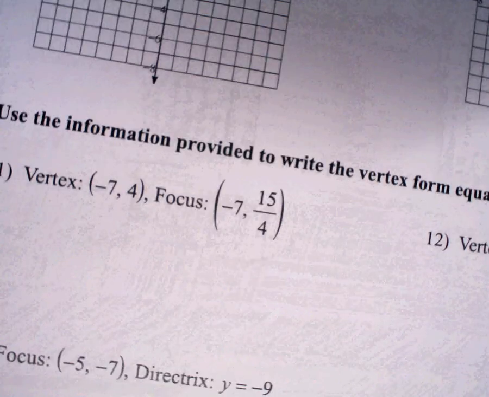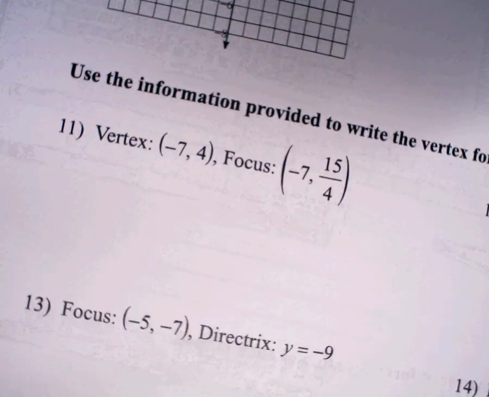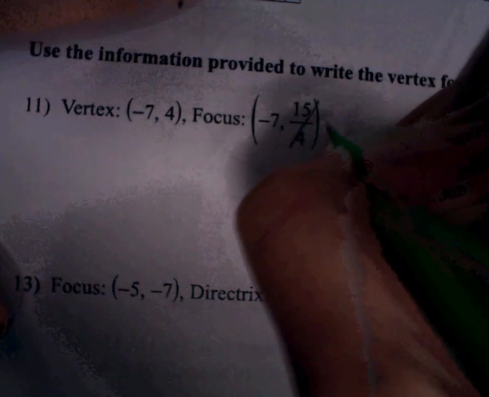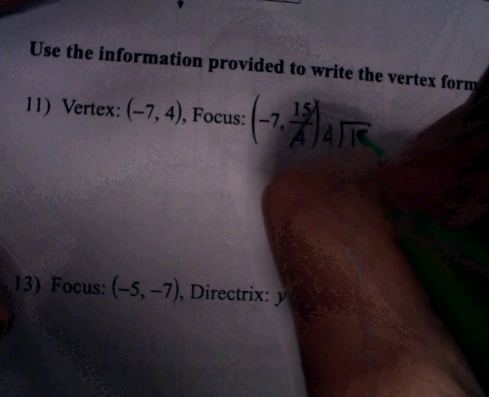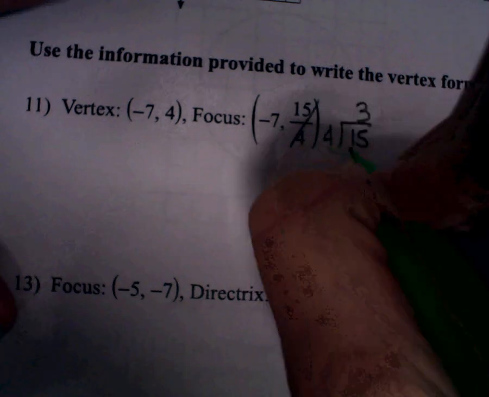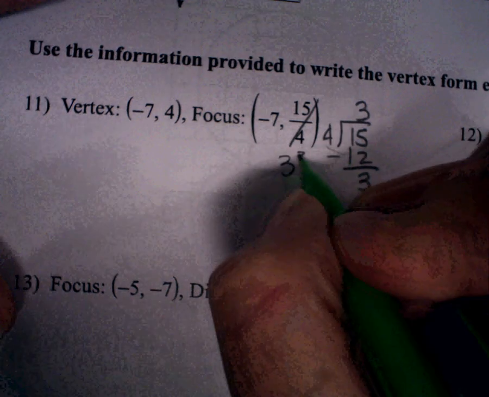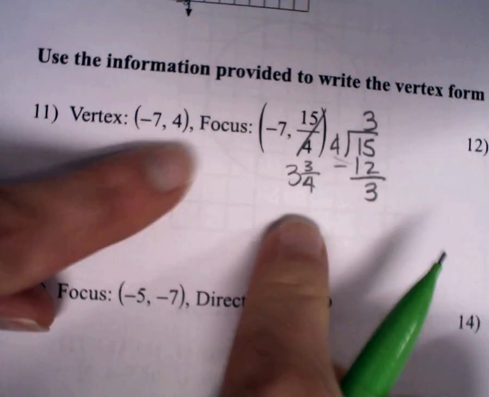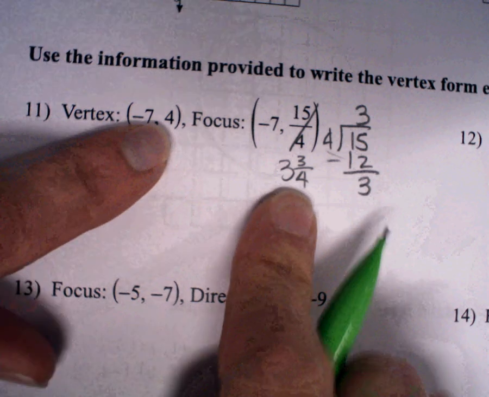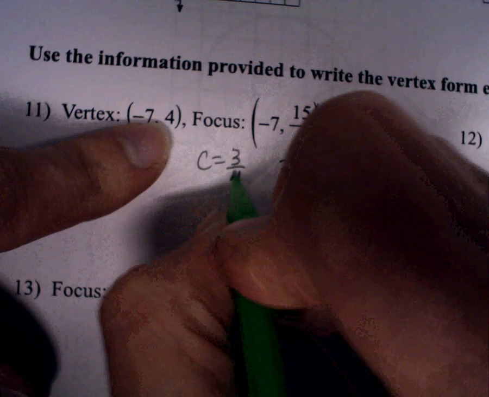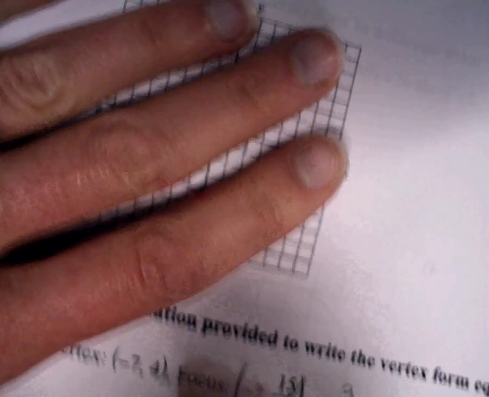So then let's look at, say, number 11. We'll do 11 and 13 and 15. So on number 11, I want to change this to a mixed fraction. So it's 3 3/4. So I have my vertex and my focus. And so I notice that the distance between those two is 3/4. So that's not 3/4, silly. It is 1/4.